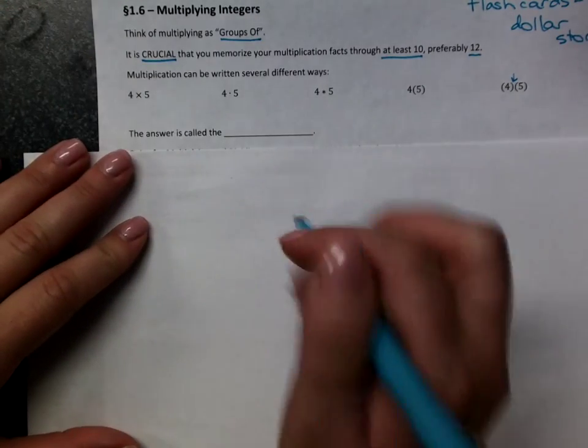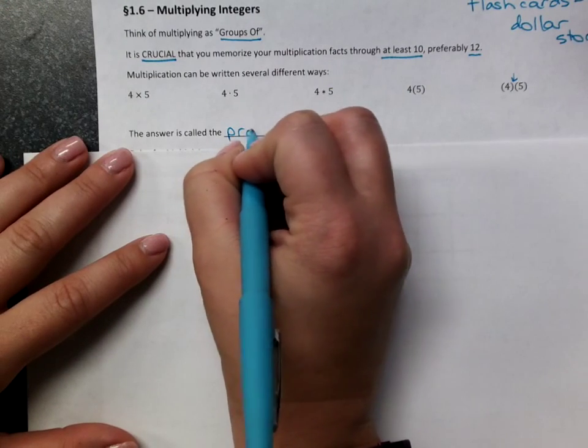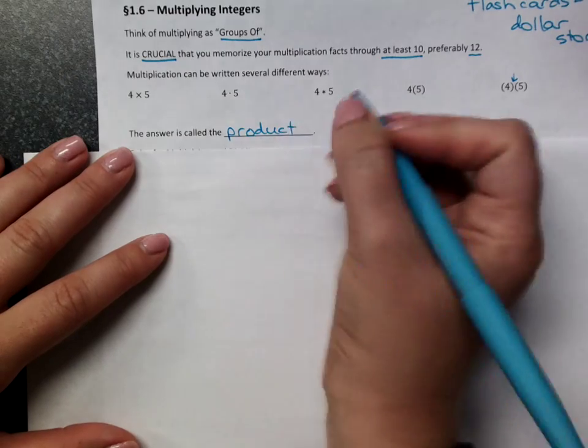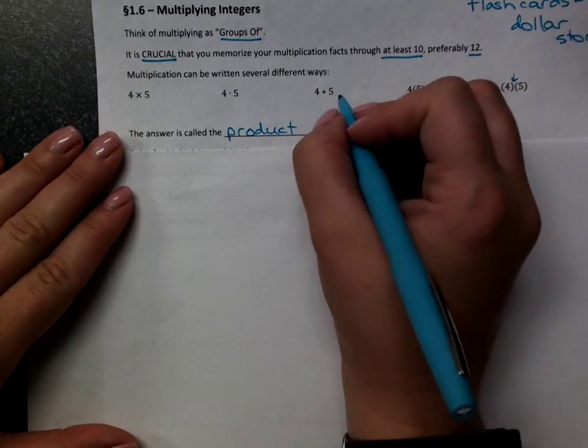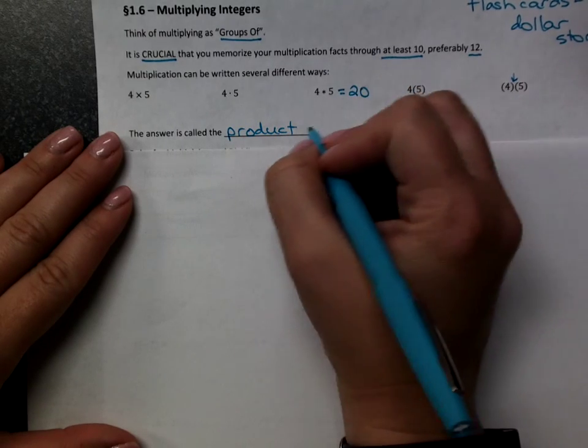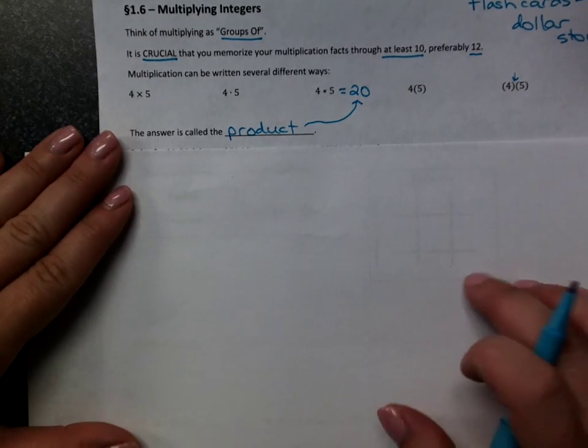The answer for multiplication is called the product. So the product of 4 and 5 is 20. So in this case, the answer 20, we call that the product.